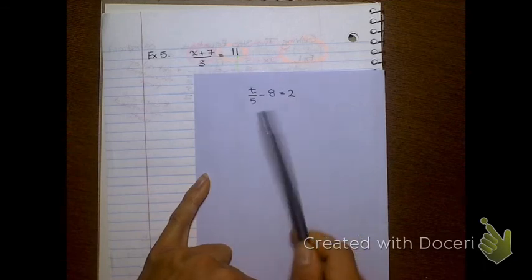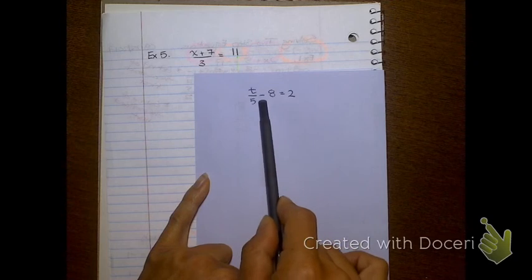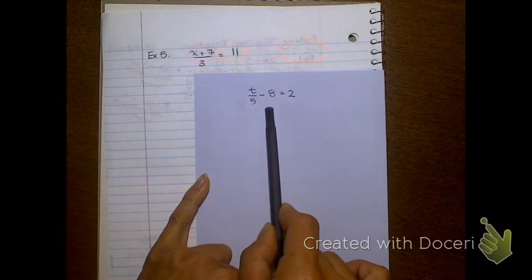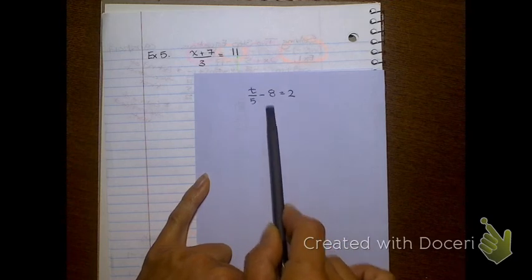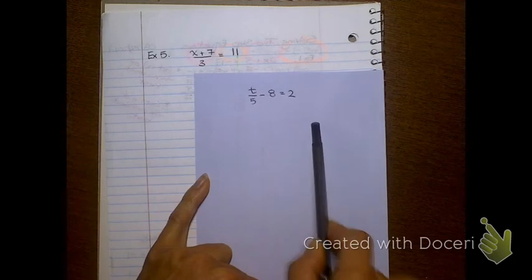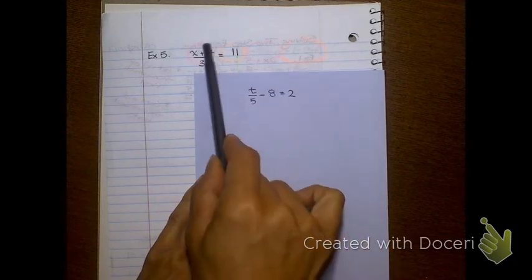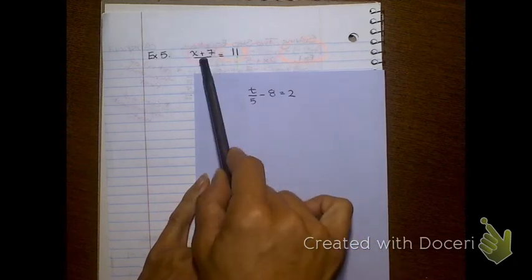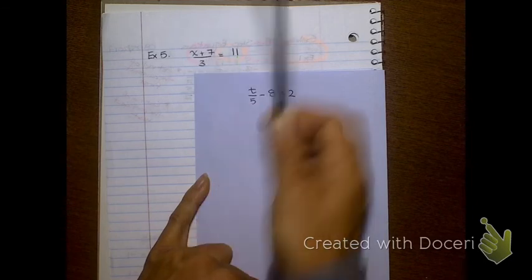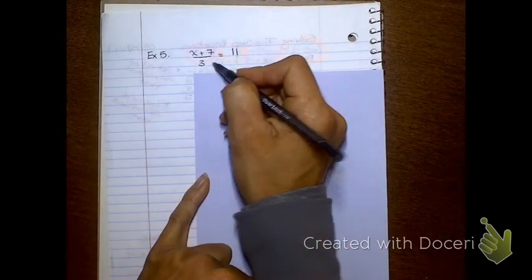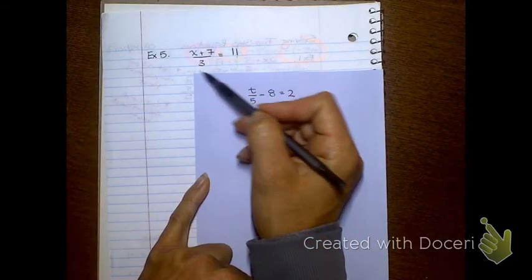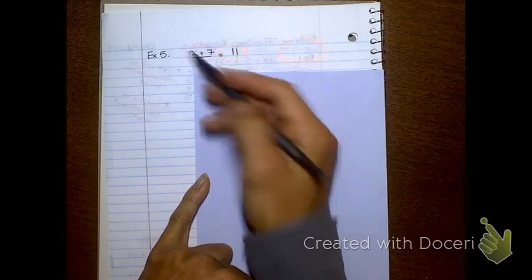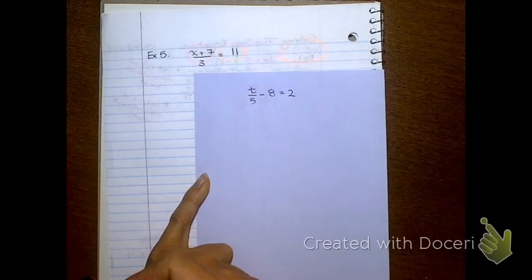Now, when we solved this one in the warm-up today, what did we do first? We added 8, right? We got rid of the constant. But if I were to try to get rid of the 7 here by subtracting it, isn't there a denominator in the way? I can't just subtract 7, because there's stuff in the way here, okay?